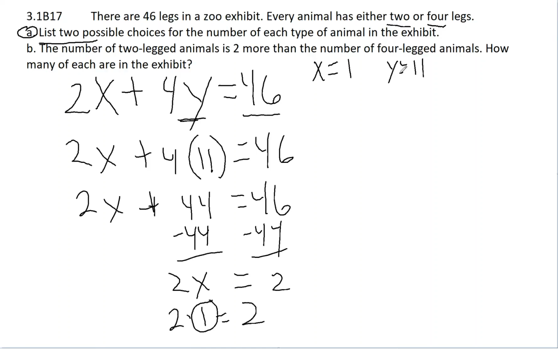Now why don't you try a different value for y, anything between 1 and 11, and see how many 2-legged animals you come up with.